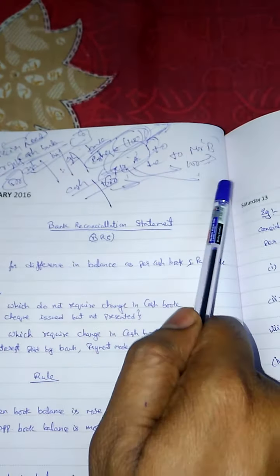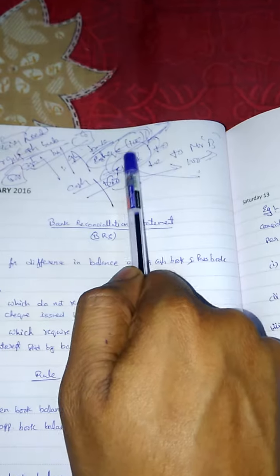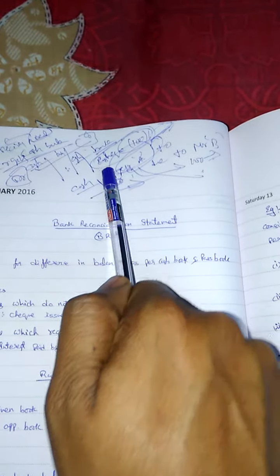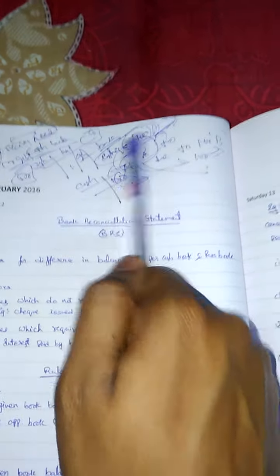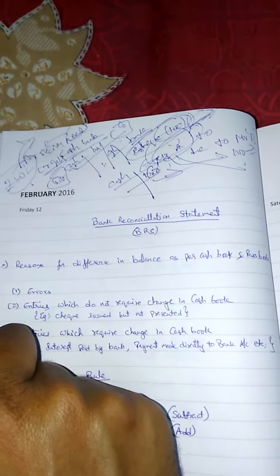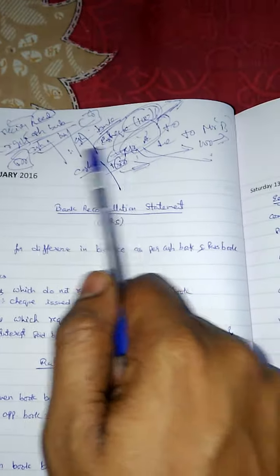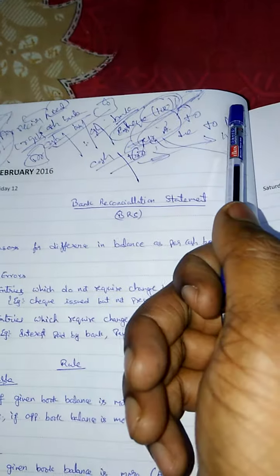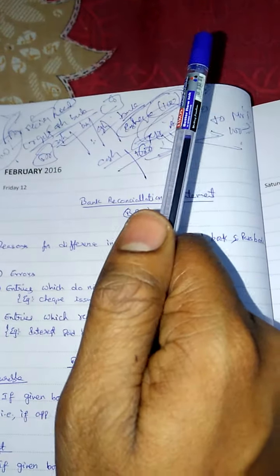So since he has not presented the check, the bank has not debited A's account still. So as per the passbook, Mr. A's account still has this 100 existing, because the check has not yet been presented. So here the balance as per cash book is more compared to the balance as per passbook, right?